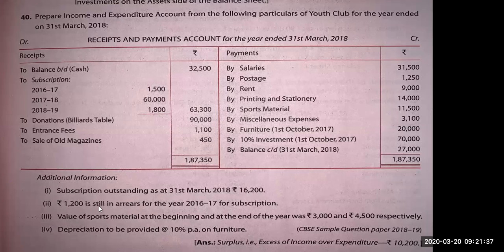This word is given: still. Still means after receiving 1,500, you still have to receive 1,200. So total outstanding were 2,700 in the previous year's balance sheet. You will write this, and this 1,200 will be shown where? In the closing balance sheet.